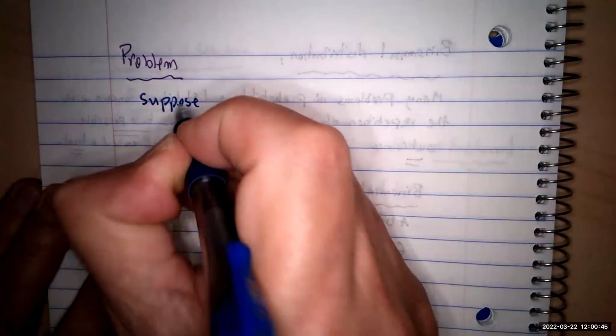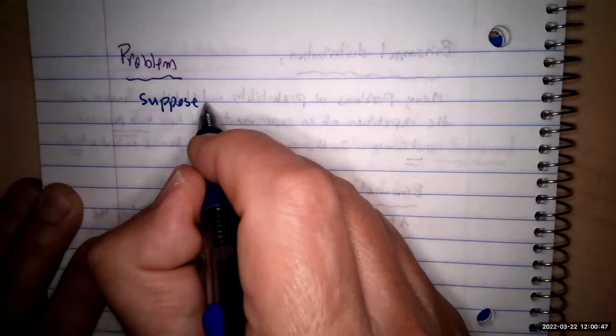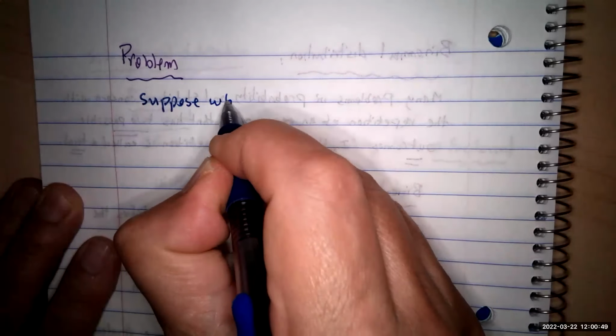The problem, or the question, is this one, just to understand what's going on, and then the answer. Suppose we have a binomial case.